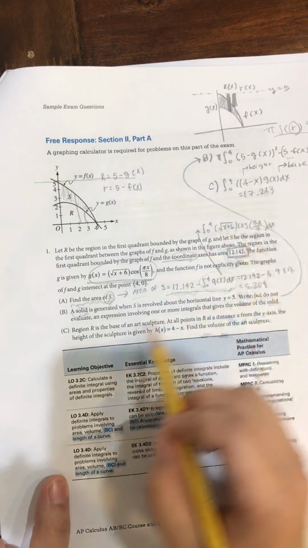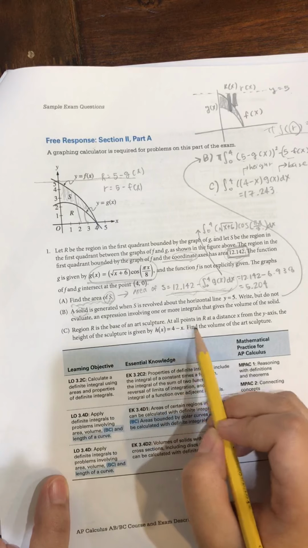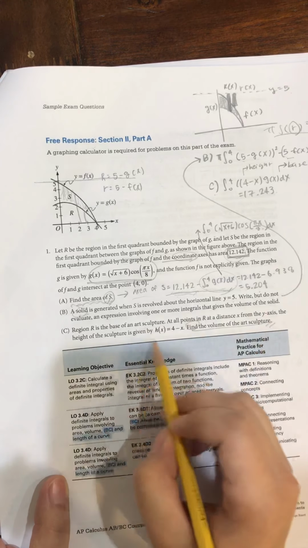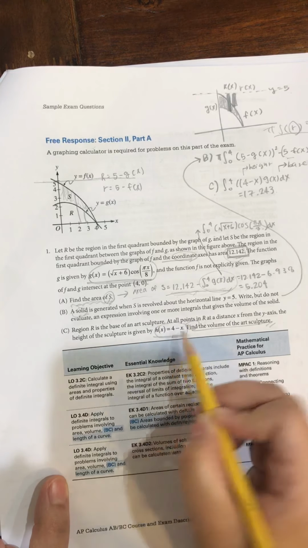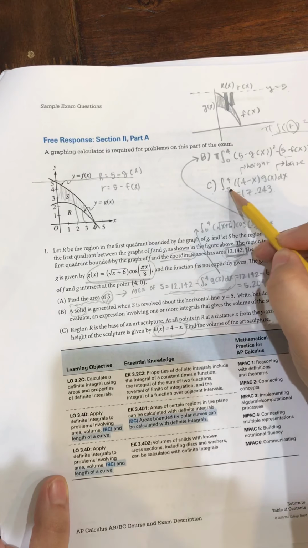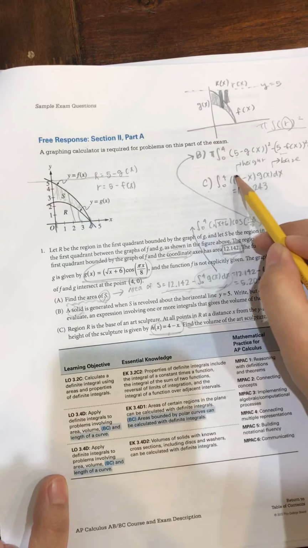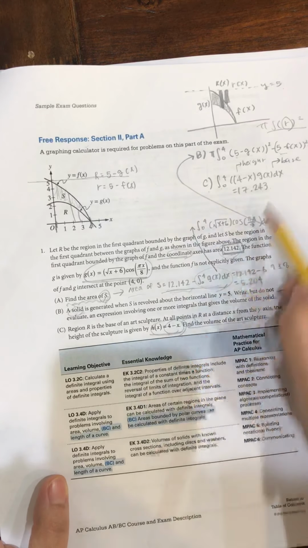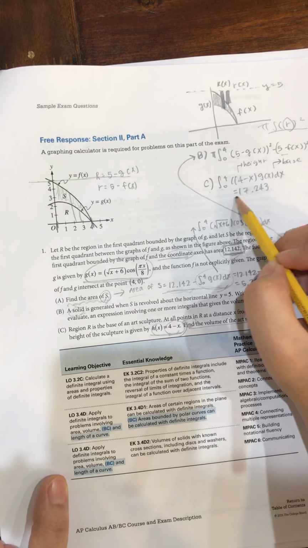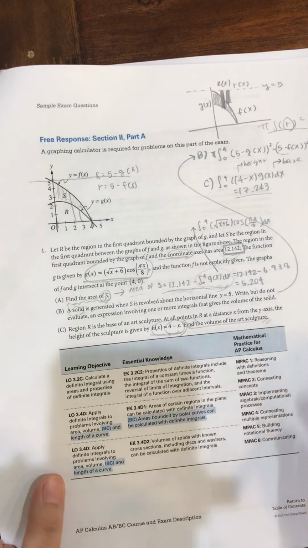And for C, it's asking us to find the volume of the sculpture that has h of x equals 4 minus x. So I did the integral from 0 to 4 because the interval is 0 to 4, and I plugged in the function 4 minus x and found the integral, and I got 12.243 using my calculator.